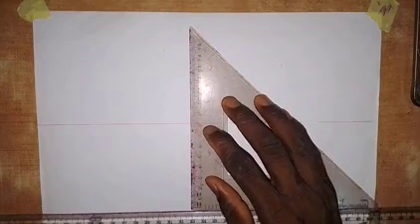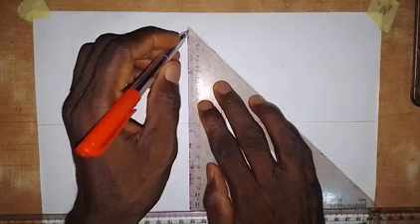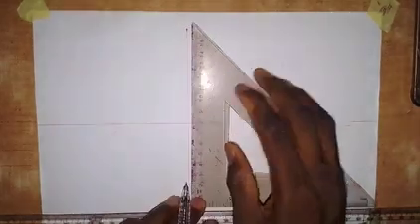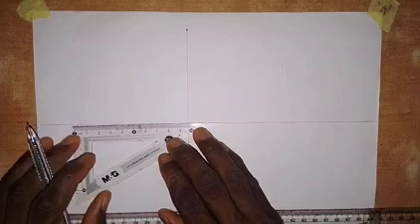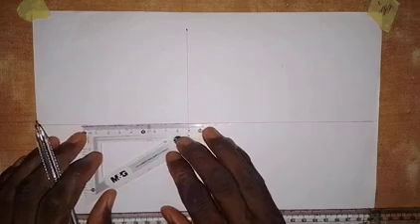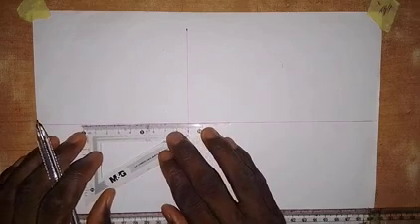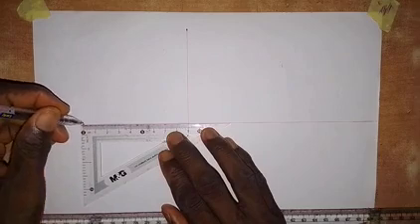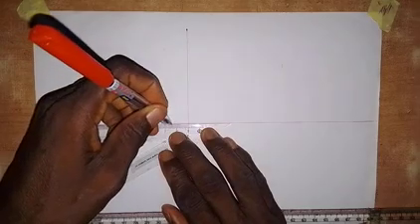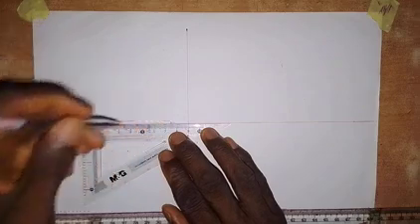So I'm going to draw a vertical line. So from this point, I'll be taking a measurement of 90 millimeters first. So from this point here, I'm going to take a measurement of 90 millimeters. So this is 90 millimeters, and from this point I will take 75. So this is 75 millimeters.